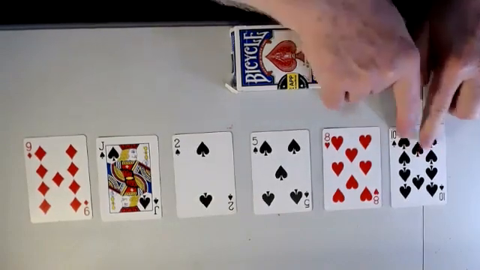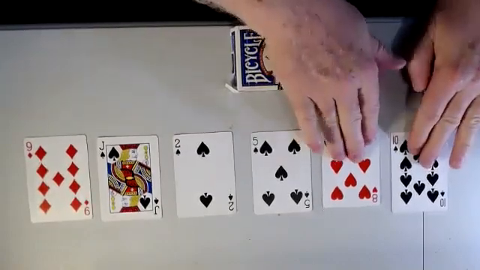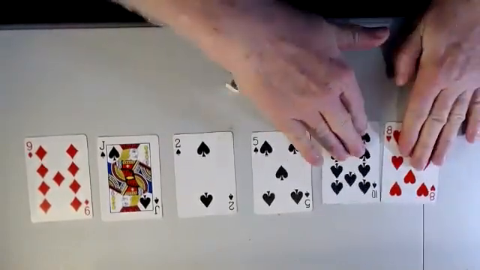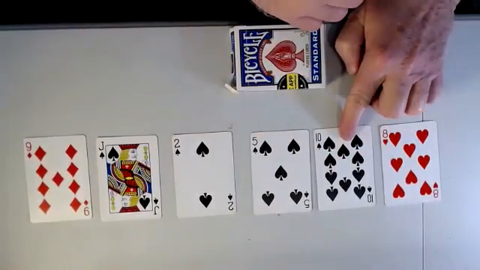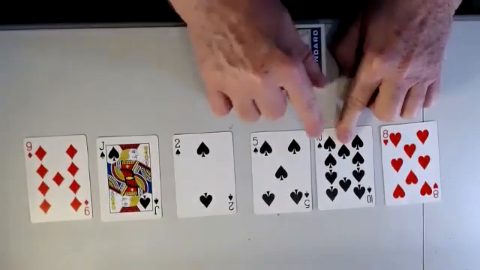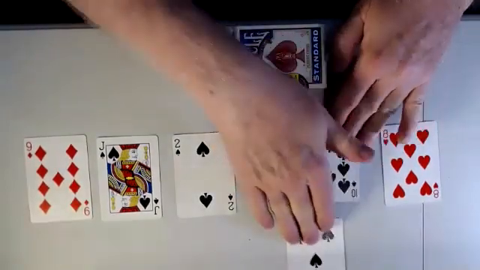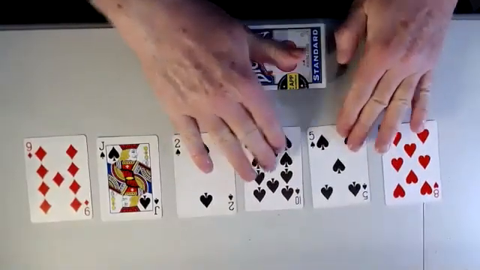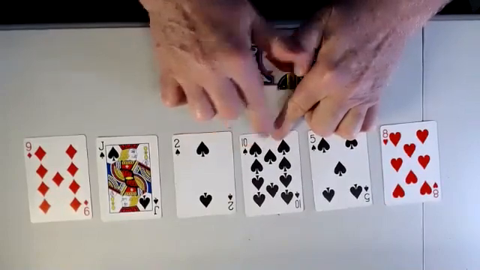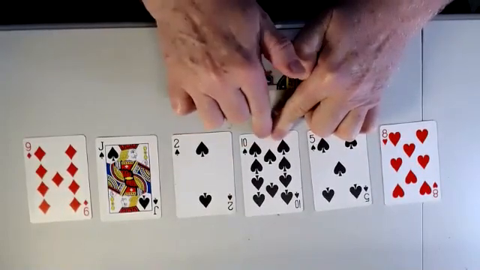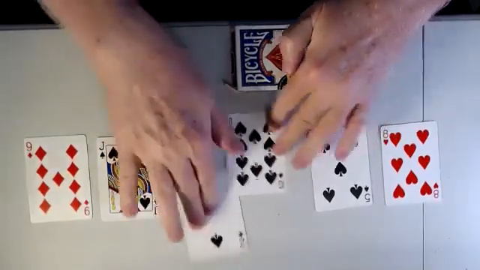Starting with this card, is this card bigger than this card? Yes, it is. We'll swap those two. Okay, so I was at this position. Now I move up one position. Is the card at this position bigger than the card at this position? Yes, it is. We'll swap those two. Okay, now I was at this position. I move up one position and say, is this card bigger than this card? Yes, it is. Okay, swap them.